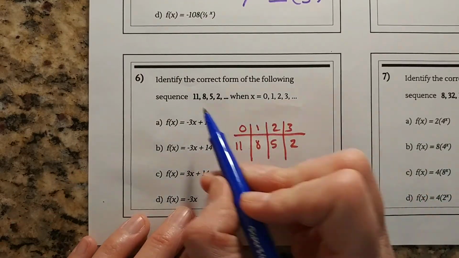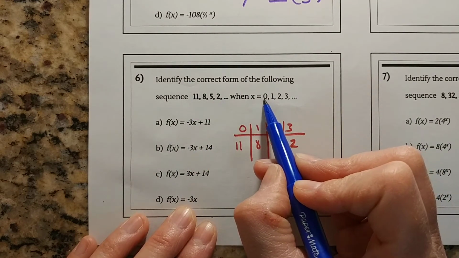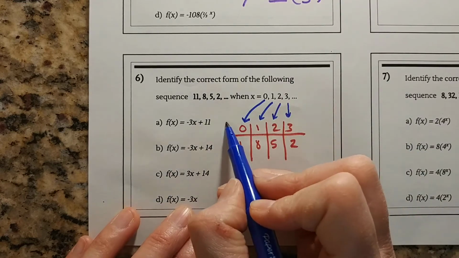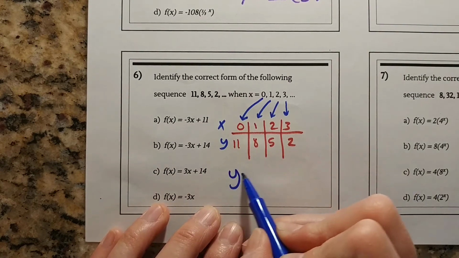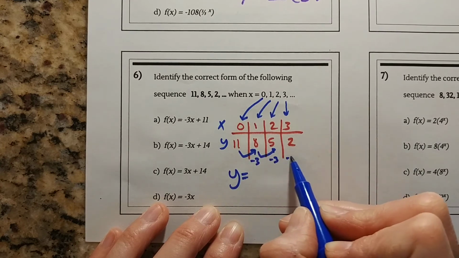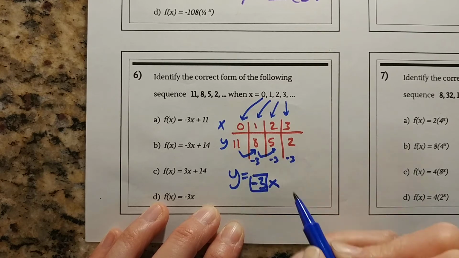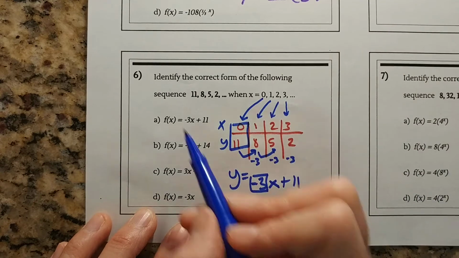On number 6, I took the sequence and I wrote it out. Then I followed here, it says when x is 0, 1, 2, and 3. So I said x is 0, 1, 2, and 3 in my table. And this is the sequence that was made. Let's write the function rule. It's going to be linear. If you notice, the pattern here is to subtract 3 every single time. So minus 3x, this is your slope, right? And now where does the function start? It starts at 11. So it looks like the answer is A.